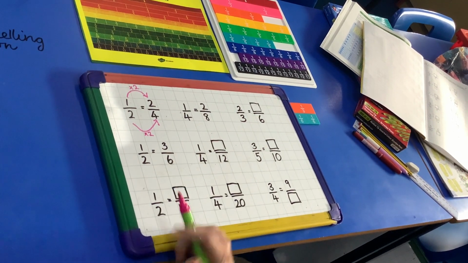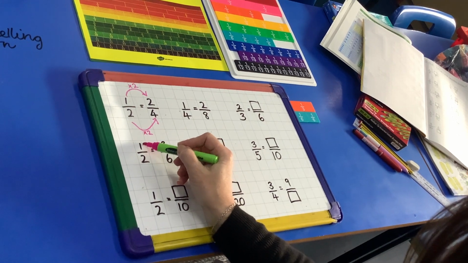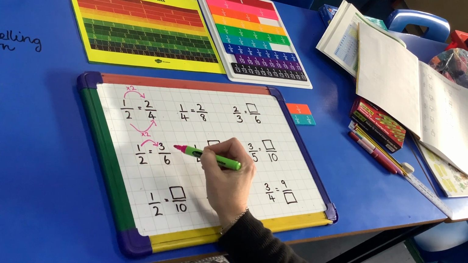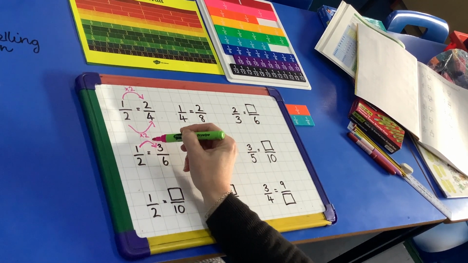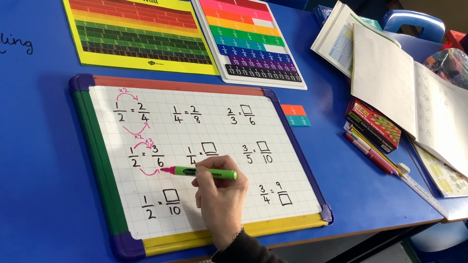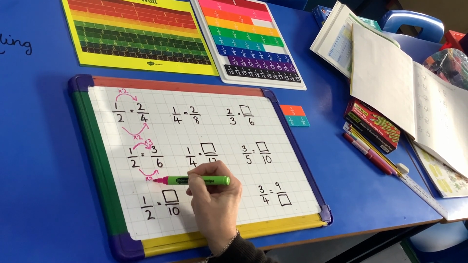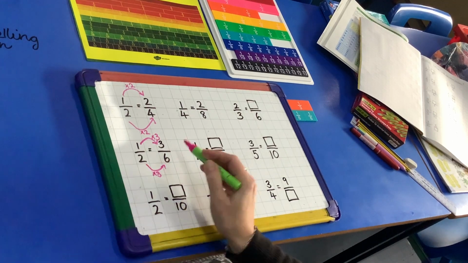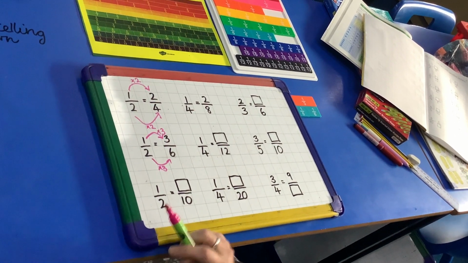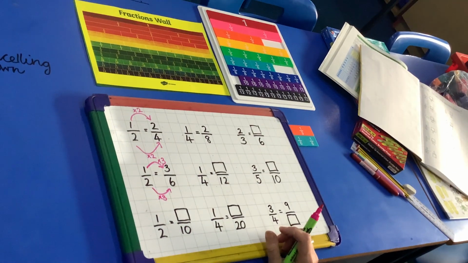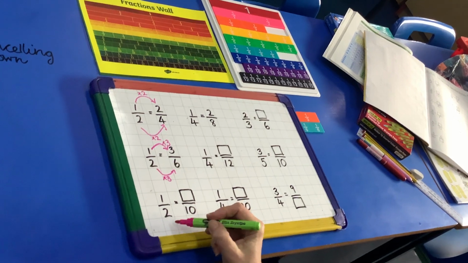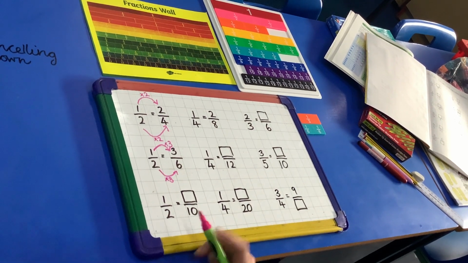Let's see if the same rule works for this one. Here we are. What's happened here? 1 times something is 3. Oh, it's been multiplied by 3. Let's have a look. Yep, 2 times 3 is 6. Equivalent fractions. A half is equivalent to 3/6. And again, you would be able to see that quite easily on the fractions wall, but you don't always have one.